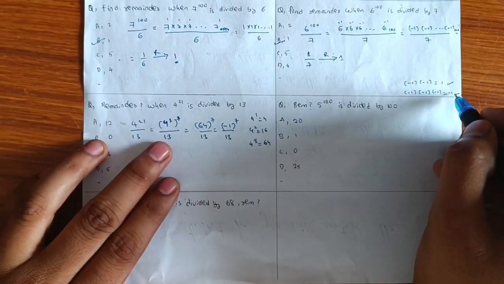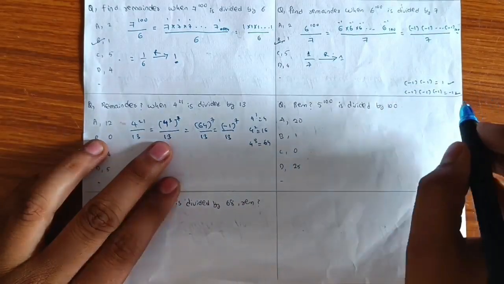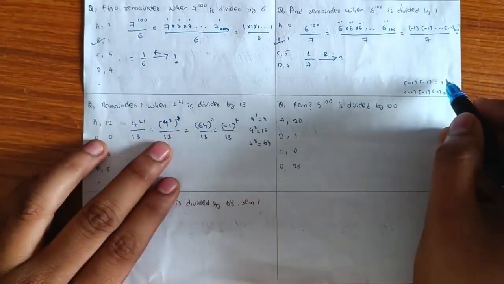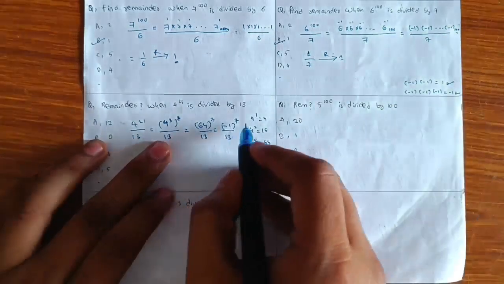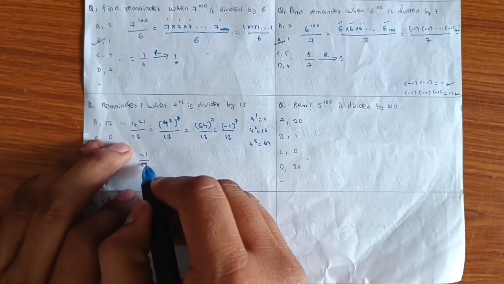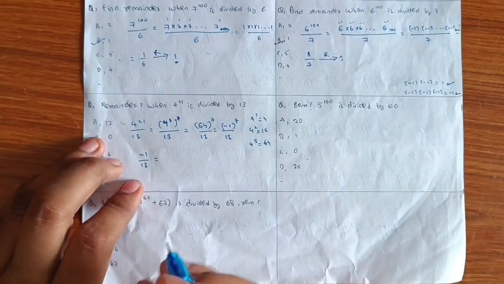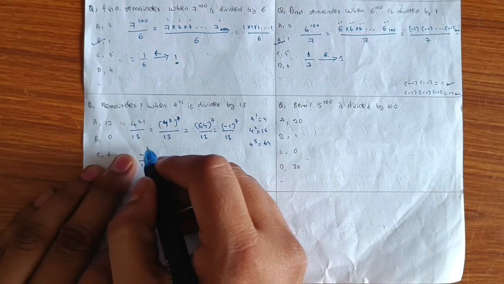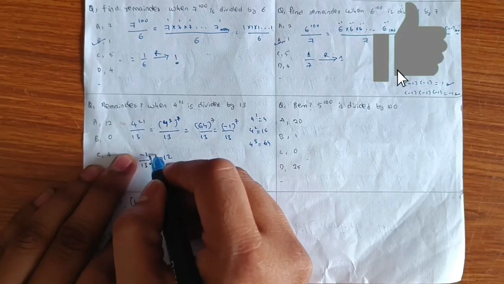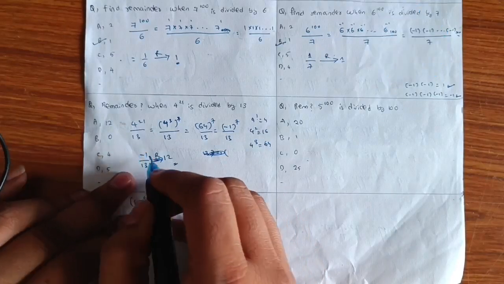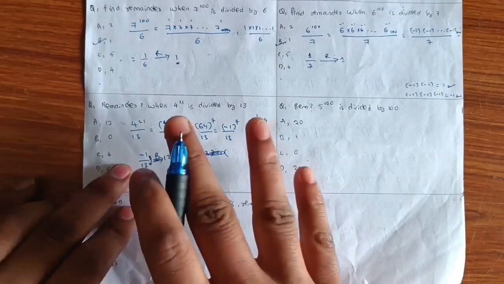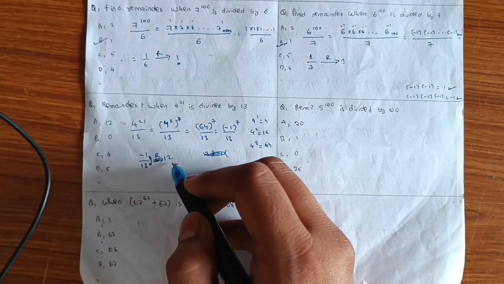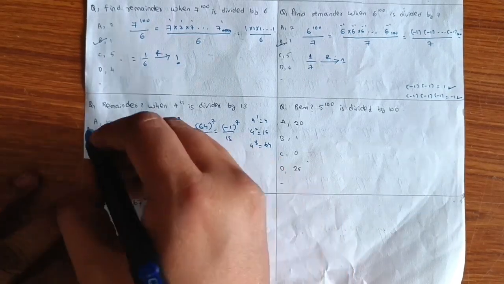So here I explained the concept. If the power is odd, then the value is -1. If the power is even, then the value of -1 is positive 1. So here we will get the value as -1 by 13. So -1 by 13 means subtract this 1 from 13, the difference is 12, then the remainder will be 12. So when you get the value in the numerator like this, you directly remove the numerator value from the denominator and write it as the remainder. So which is in option A, you can see.